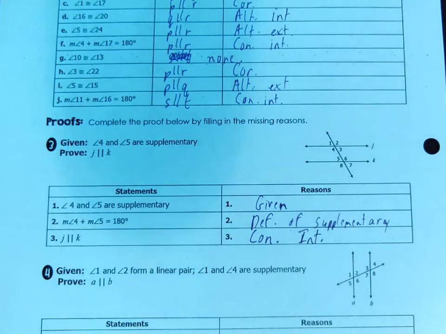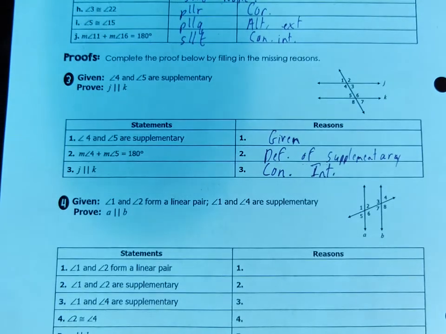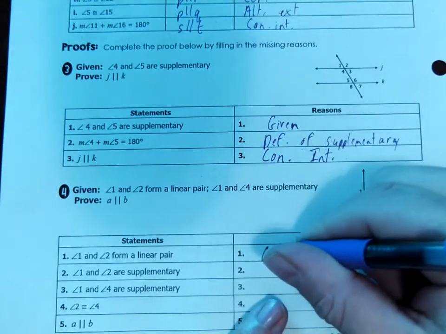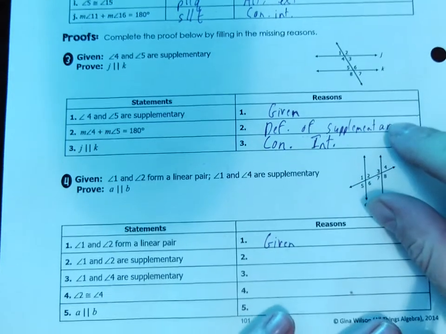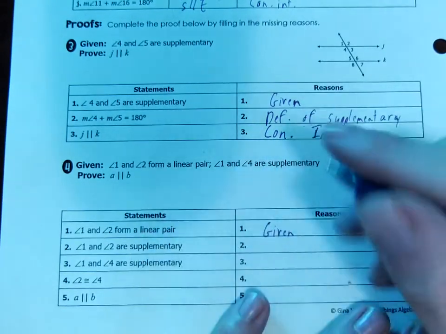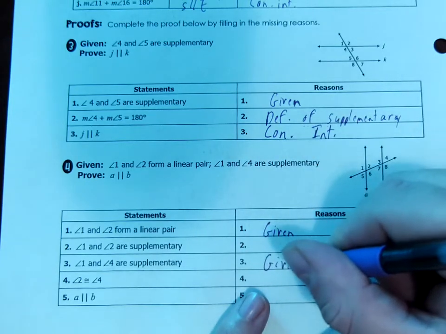Angles congruent. The second proof goes through the same strategy. So 1 and 2 form a linear pair, so that was given. When we're doing a proof, you always write down the givens first. So one of these other ones is going to be given as well, which is the third statement here. Angles 1 and 4 supplementary was also in the given category.